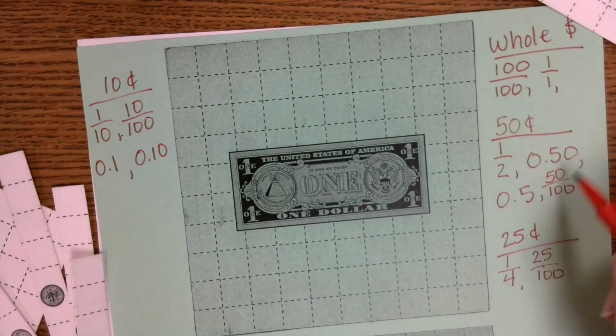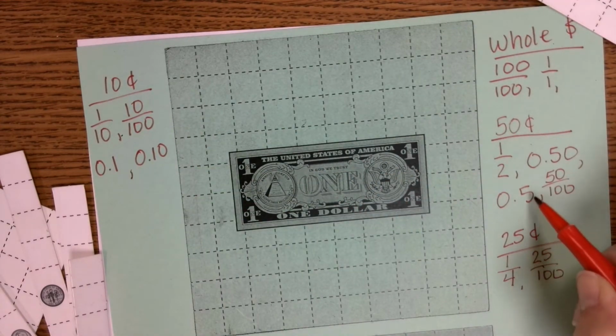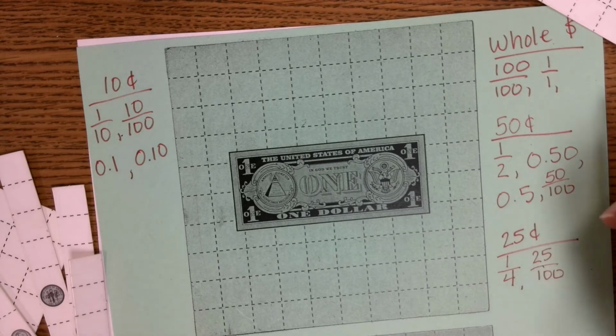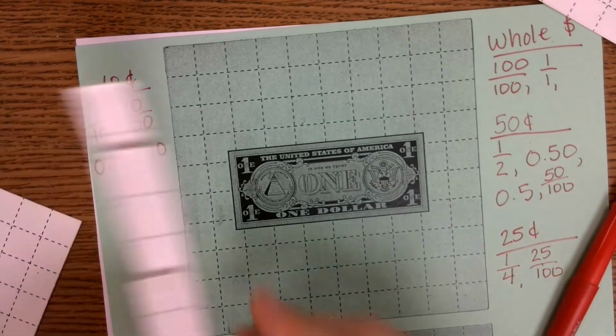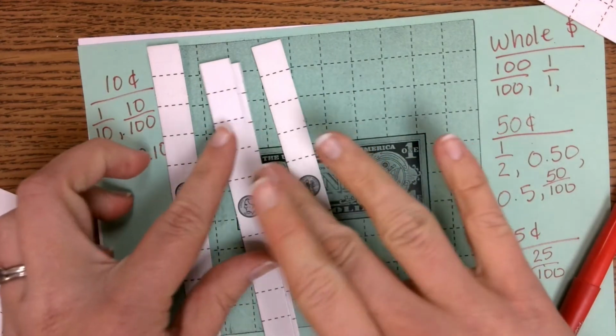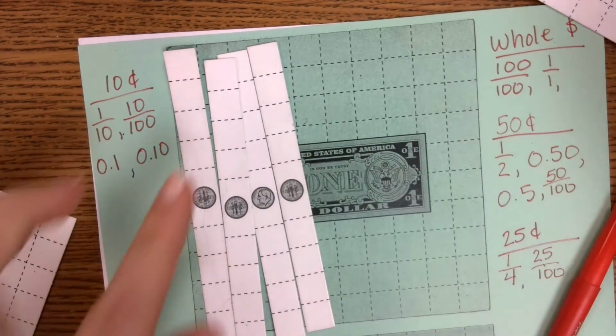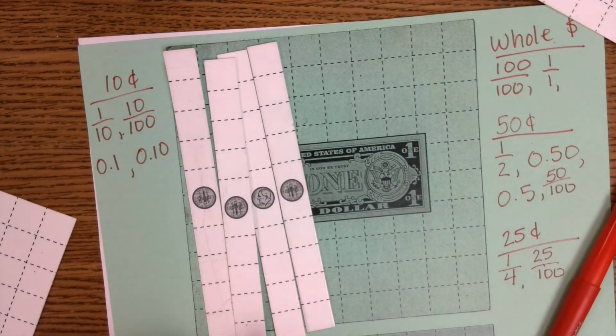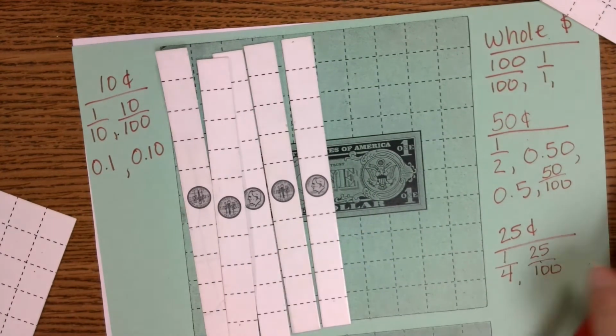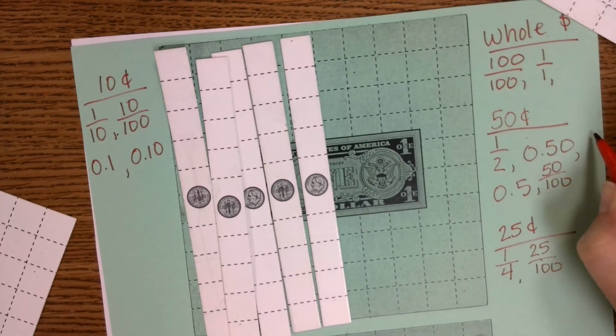So then that brings us over here, how we talked about the 5/10 is really 50 hundredths. And then they went and they stacked the 5 dimes to prove that 5/10 is equal to 50 hundredths. And they added the 5/10 right there.